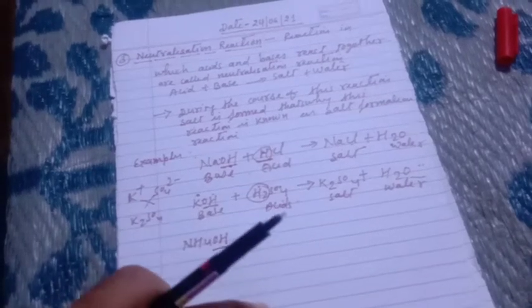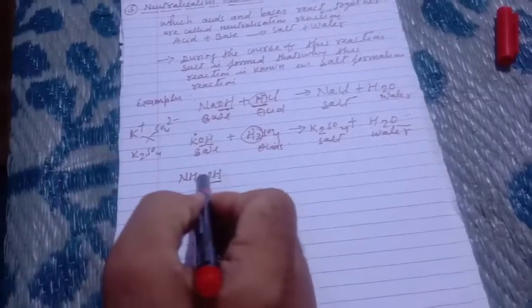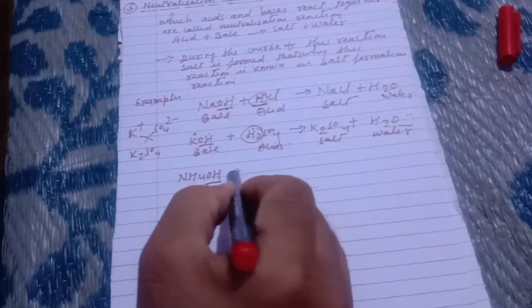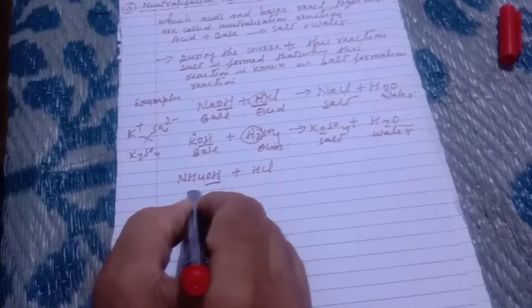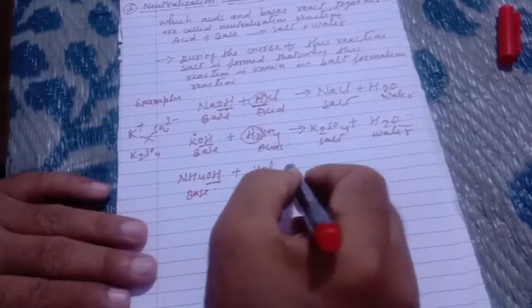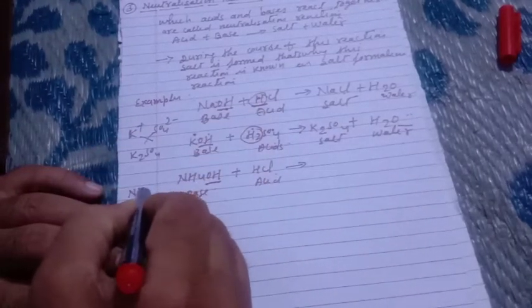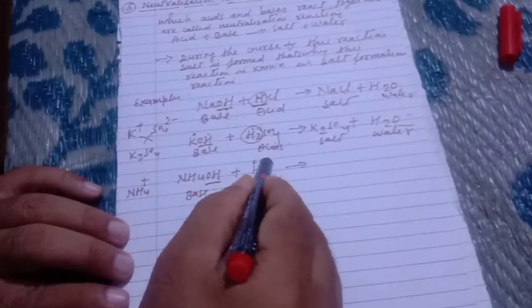Another example: ammonium hydroxide, NH4OH, reacting with hydrochloric acid. This is the base and this is the acid. So what does it form? NH4 is single positive, and Cl is negative.